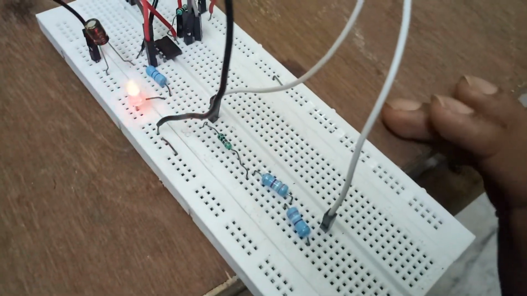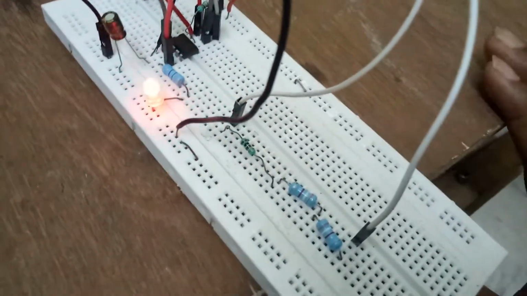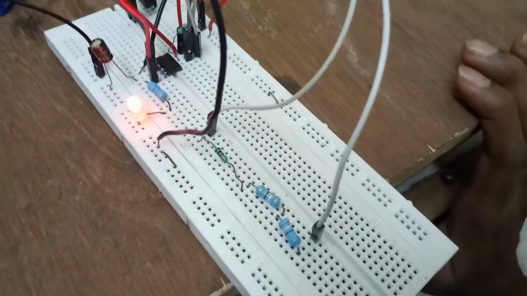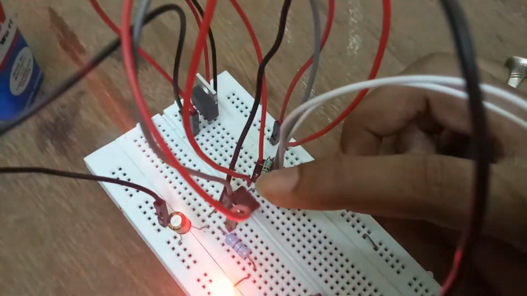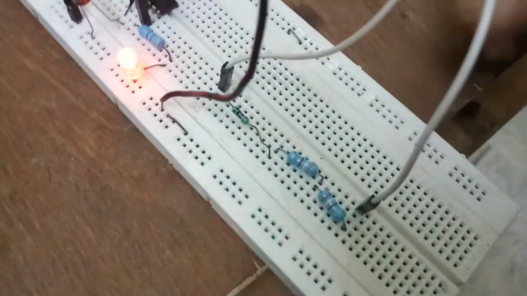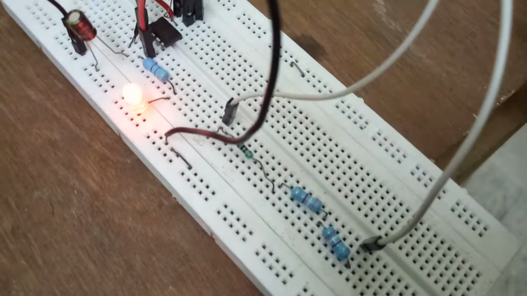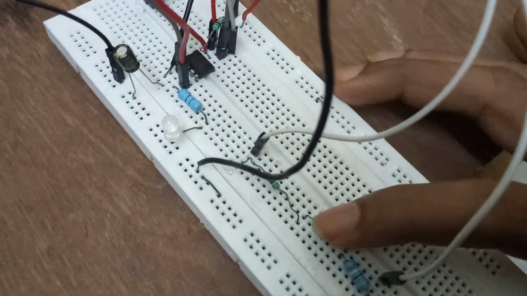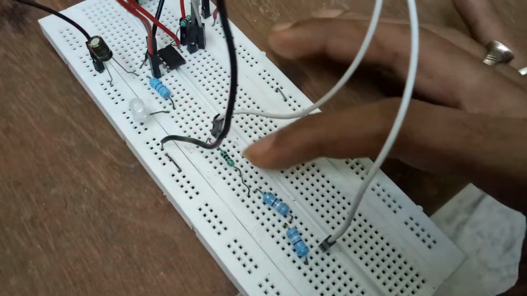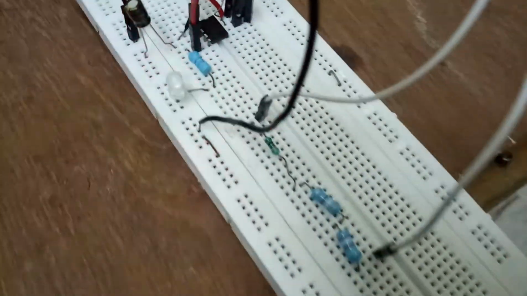Here I have connected 3 resistors in series in order to get a 10 kilo ohm resistance, and here I have a single 10 kilo ohm resistance. You can also use identical resistance like this, so you do not have to use these 3 resistances here, but I didn't have any 10 kilo ohm resistors left, so I decided to make one for myself.